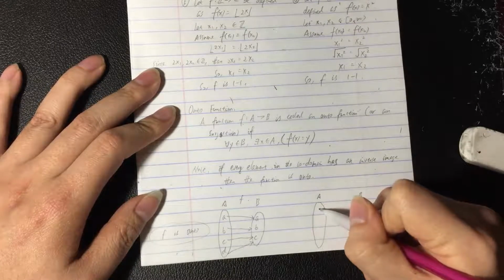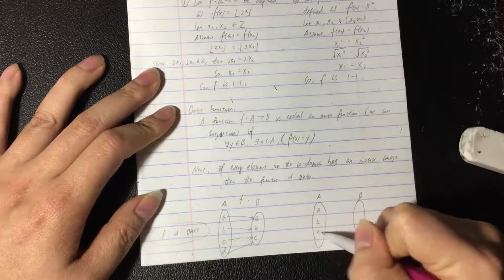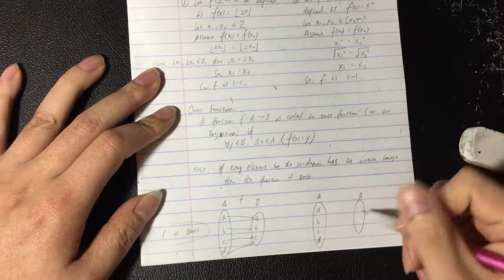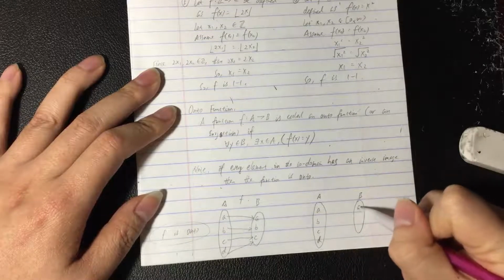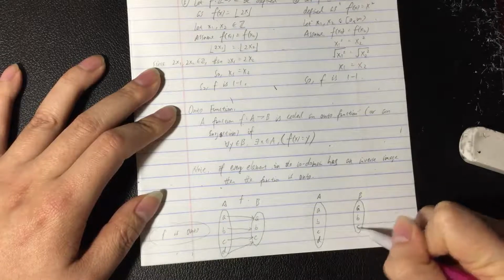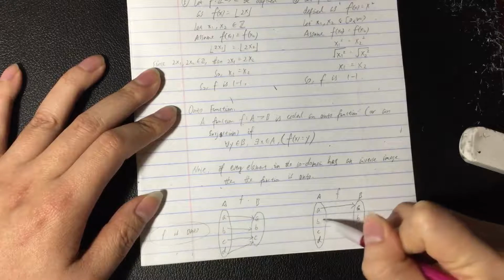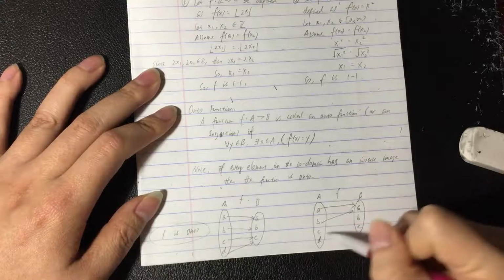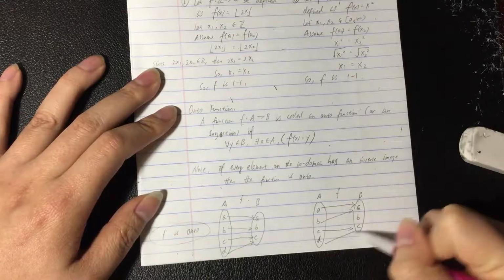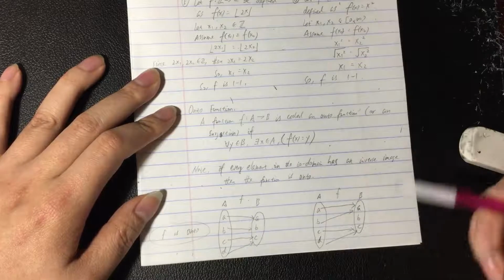Set A contains 4 elements: a, b, c, d. Set B contains 3 elements: a, b, c. f assigns a to a, b to a, c to c, d to d. Is this function onto?